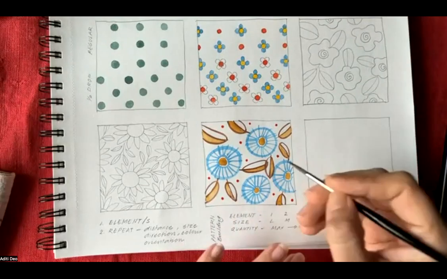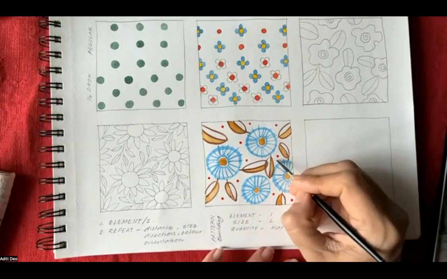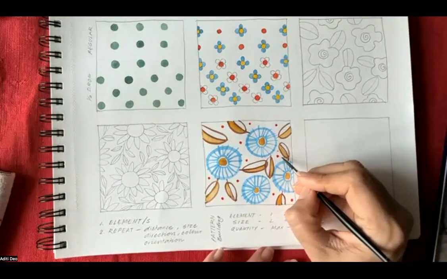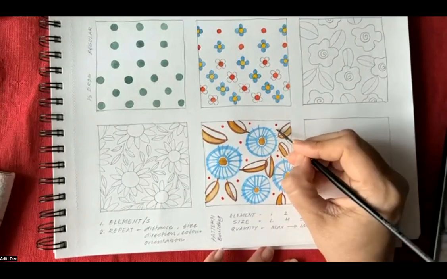And then between those and the elements, and then I'm going to reduce the size even further. So I'm just going to make it look like a tiny speck.